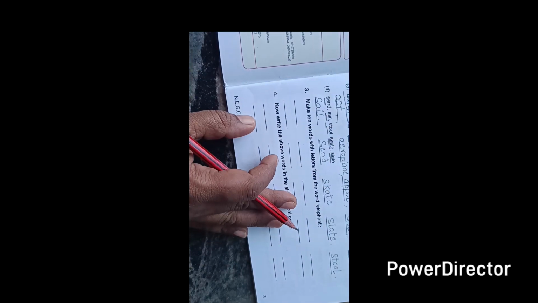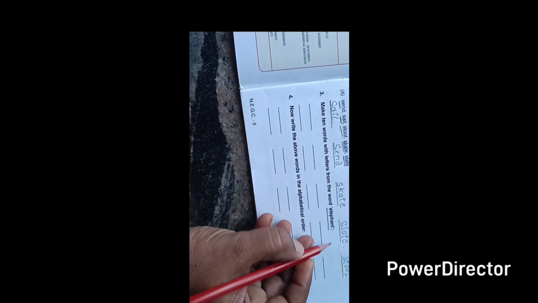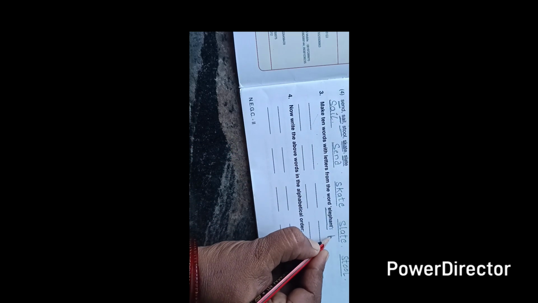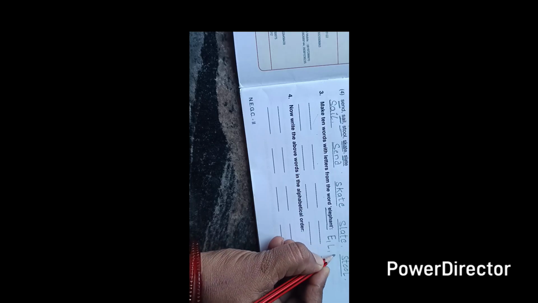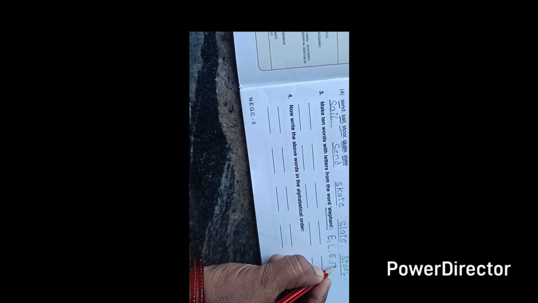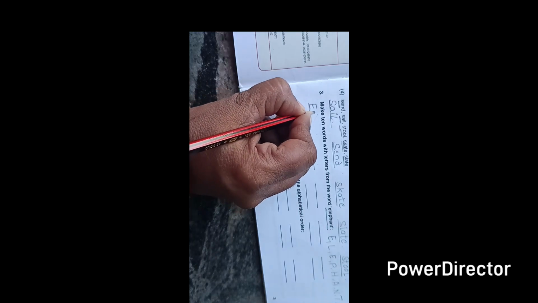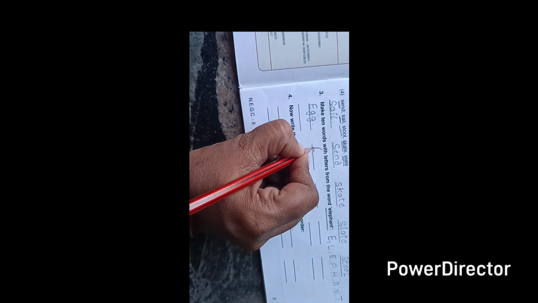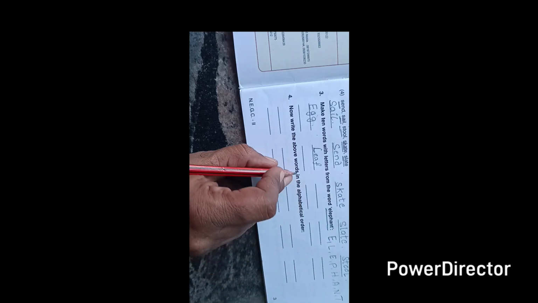Here is another activity. Make 10 words with the letters from the word elephant. Here they have given the word elephant. You have to write words for each letter: E, L, E, P, H, A, N, T. Can you do it alone? No. Let me start with the letter E: E, G, G, egg. Write simple words. Then L: L, E, A, F, leaf.